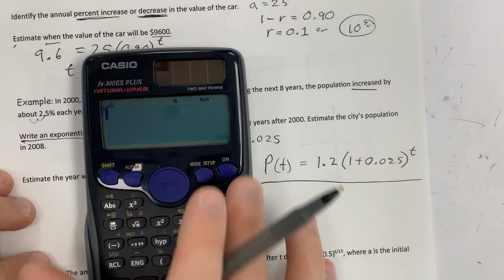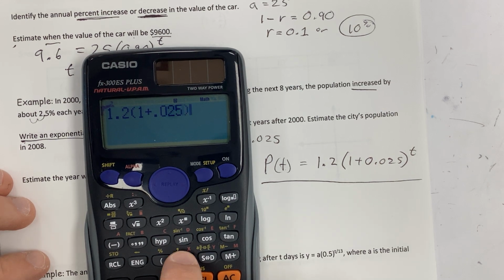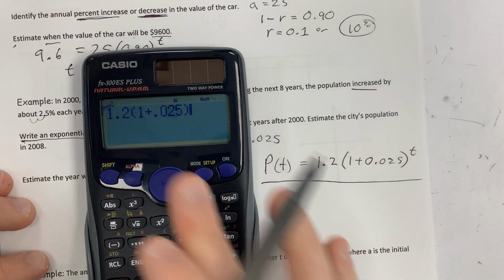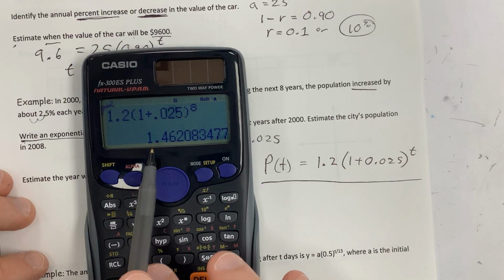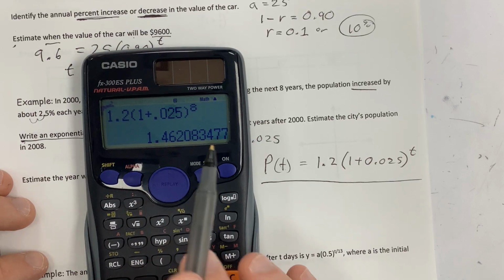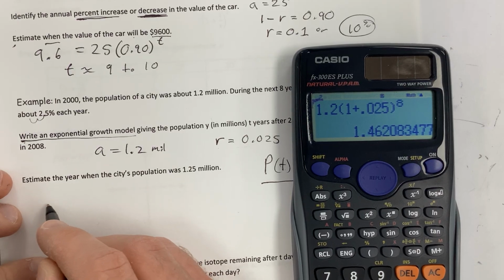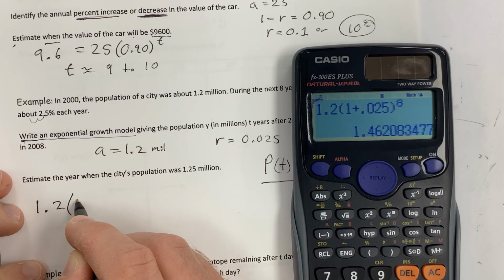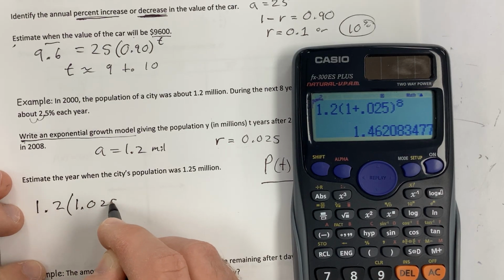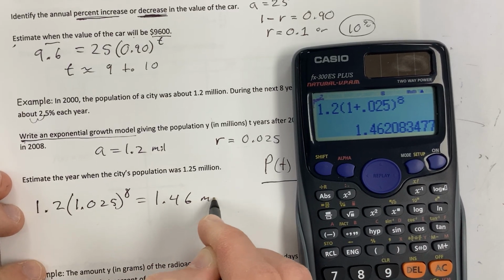So again, you just type that into a calculator. 1.2, parenthesis, 1 plus 0.025, which, by the way, that's just going to be 1.025. Just going to type in 1.025 again. And then, yeah, that's raised to the 8. And we'll see. So it's going to be 1.46 million. I'll just write this down. 1.2 times 1.025 to the 8 equals about 1.46 million.